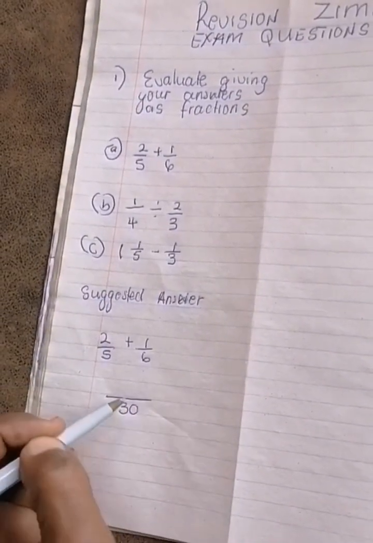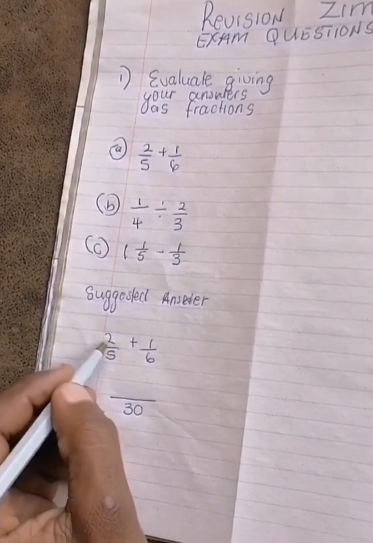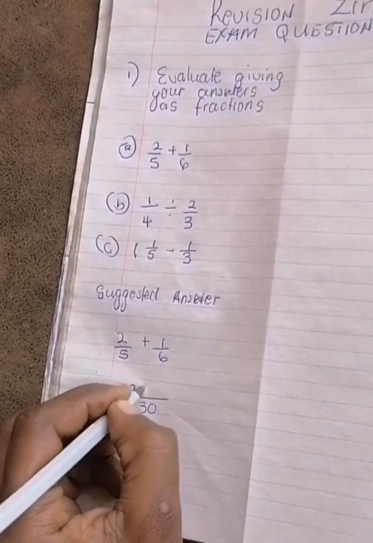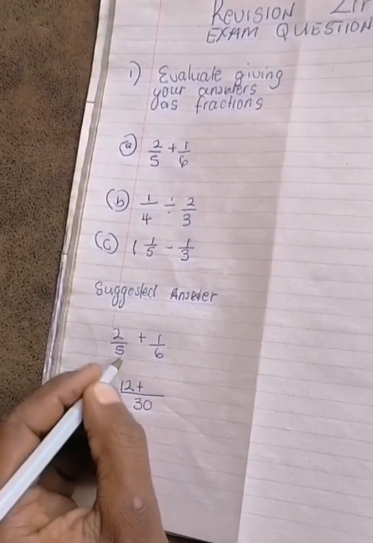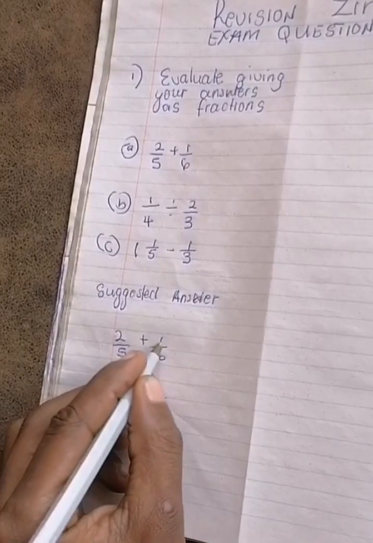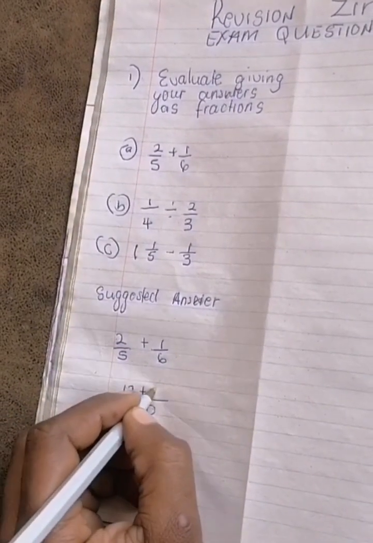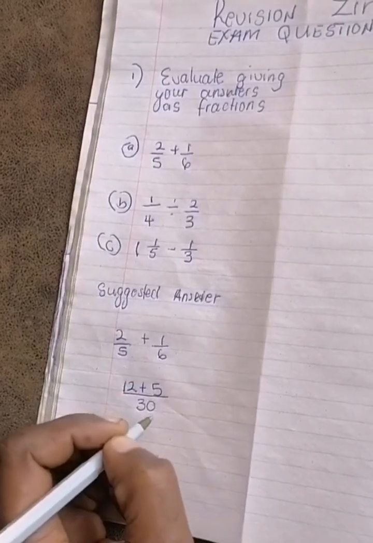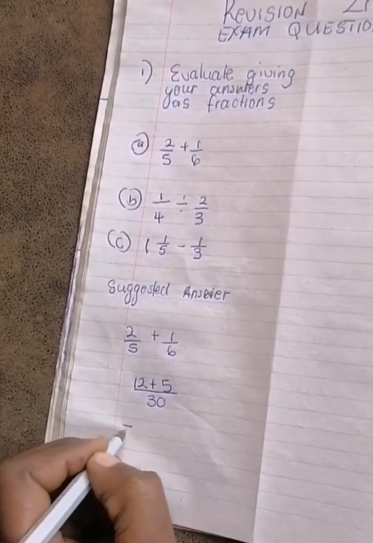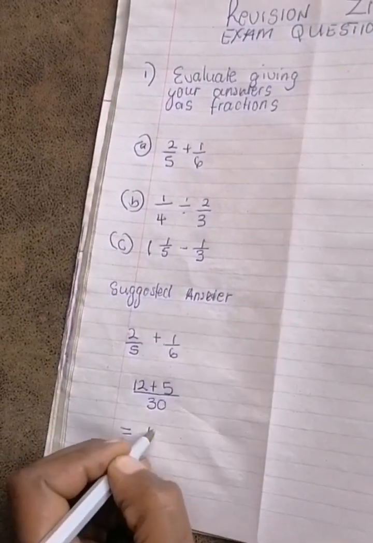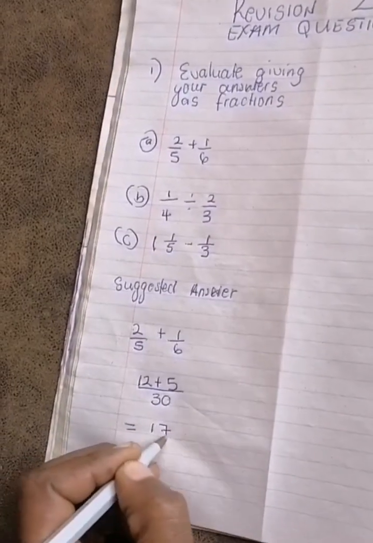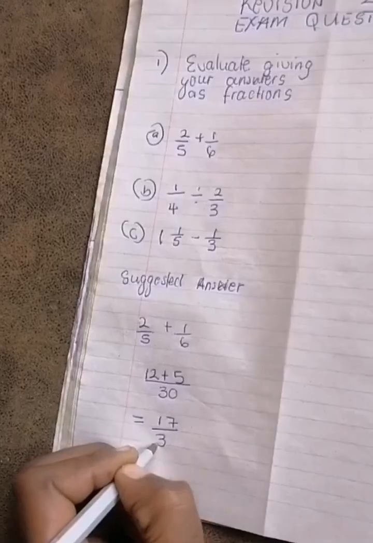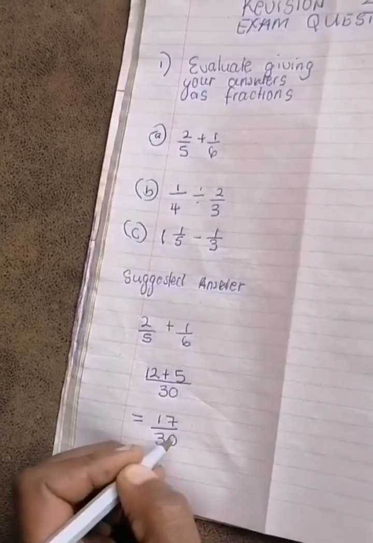5 into 30 we get 6. Multiply by 2, 12, plus 6 into 30 multiplied by 1, that's 5. It equals 12 plus 5, that's 17 over 30. That's our answer, guys.